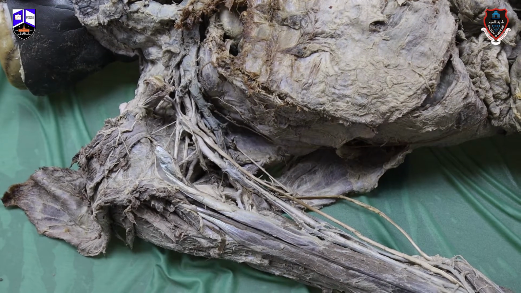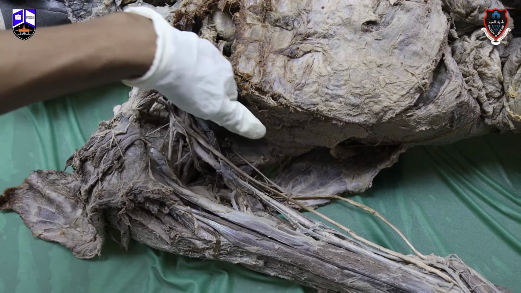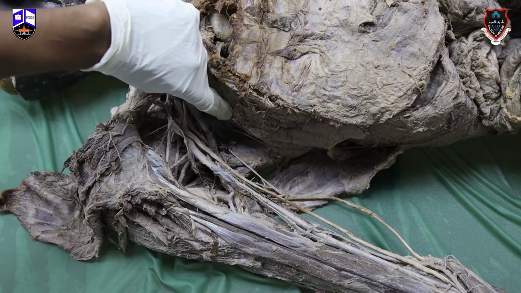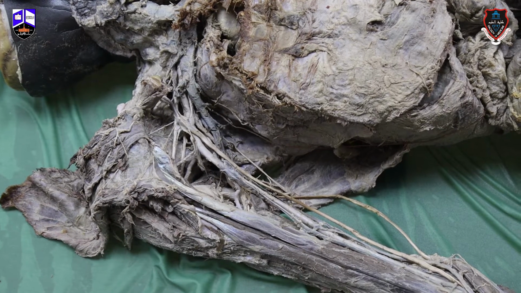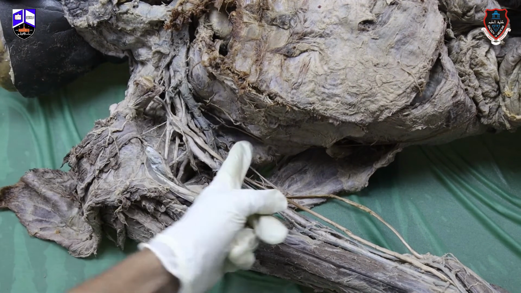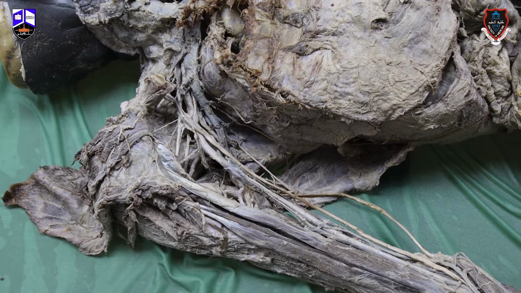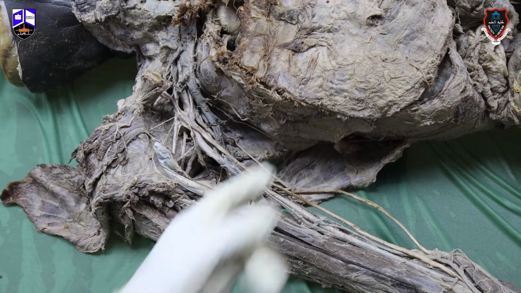Okay, the medial border of the axilla is formed by this muscle called serratus anterior. The axilla continues from upward down to the fourth rib. So the lower border of the medial wall is the fourth rib.